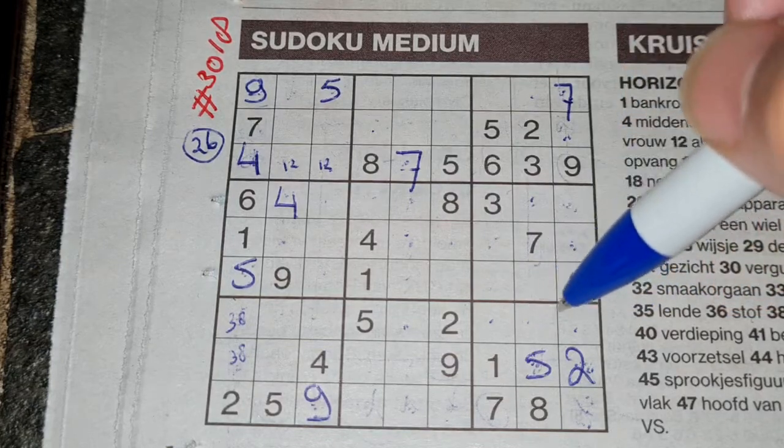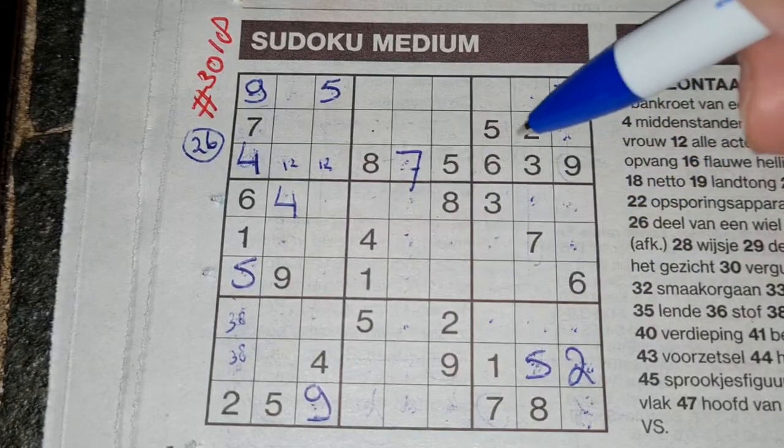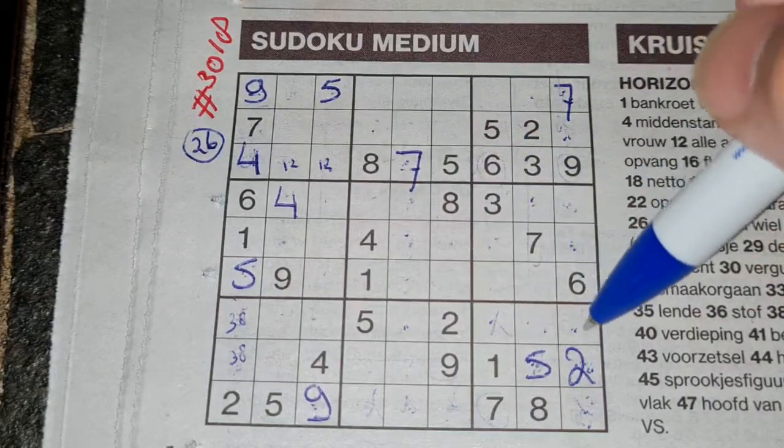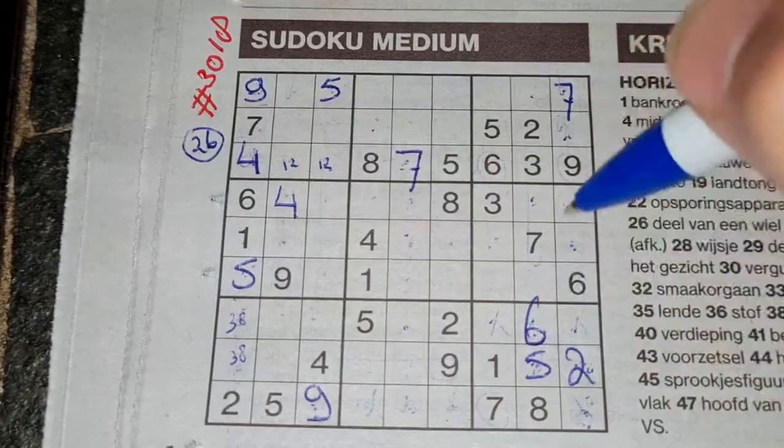Then. 4 missing numbers in this big square. One of the missing numbers is 6. We see here 6, no 6 there. Here 6, no 6 in these 2 boxes. So 1 box left for the 6 should be there.